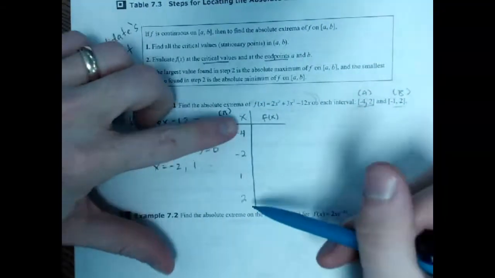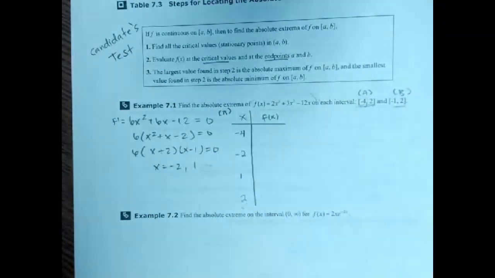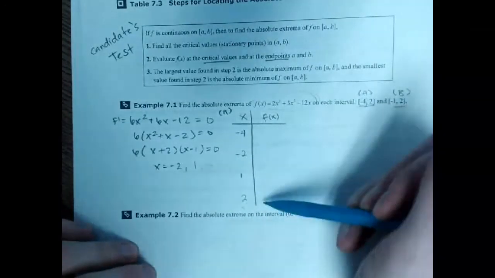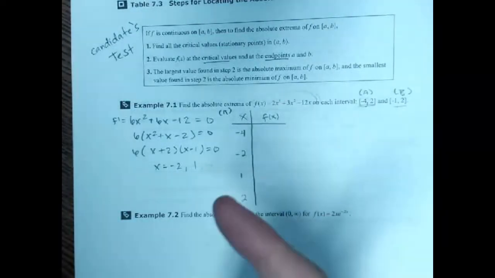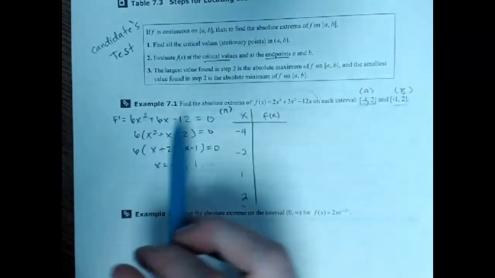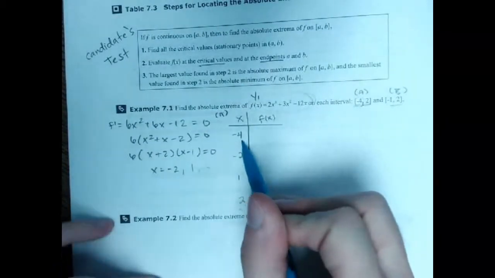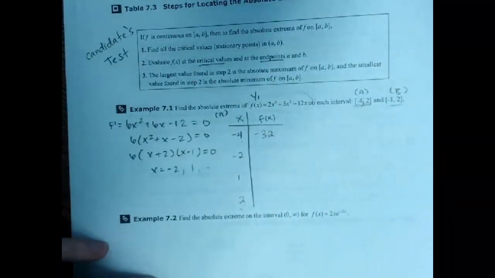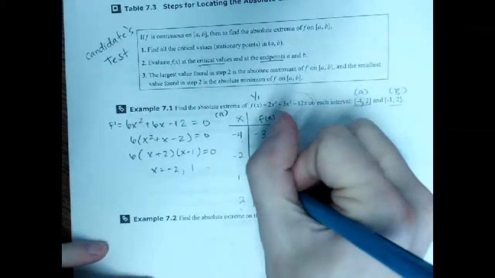Okay, but I take my two endpoints. Always, always, always test your endpoints and the critical points in the middle. And I'm going to test them by plugging into the original function because I want to see what these y values are. And then I'm going to pick the biggest and the smallest one. So pretend I have my calculator. I'm not going to actually get it out because I already know the answers. But pretend I'm just going to type the original function into my calculator, and then I would just evaluate it by plugging in -4. And you would get out -32. If I plugged in -2, you would get out 20. And then you would get out -7 and 4.